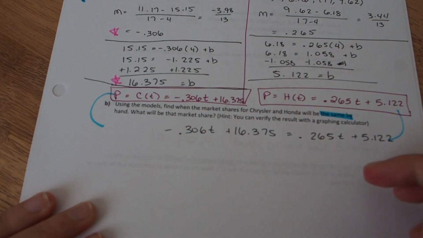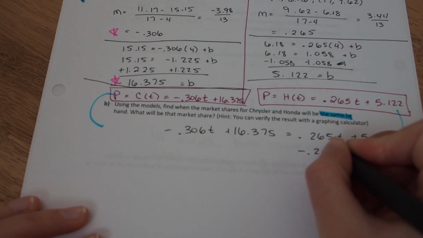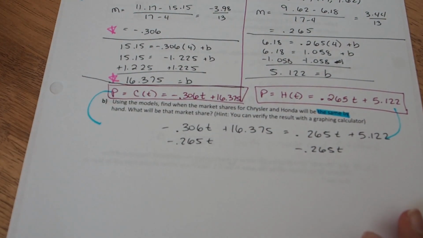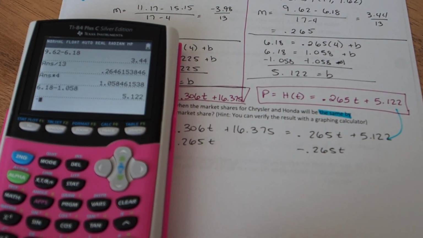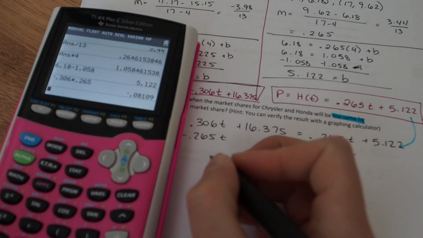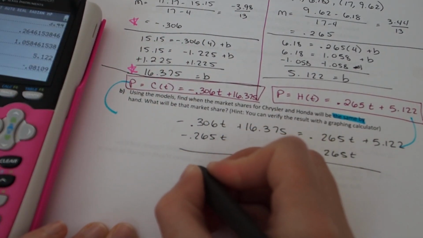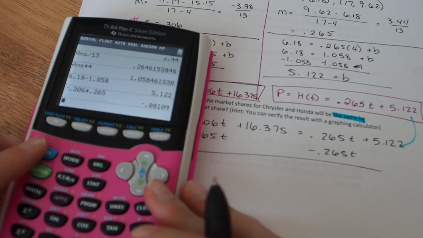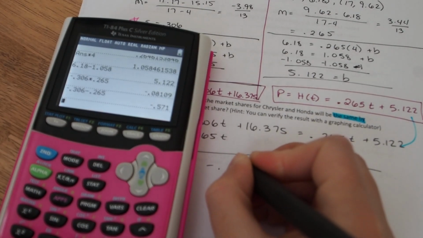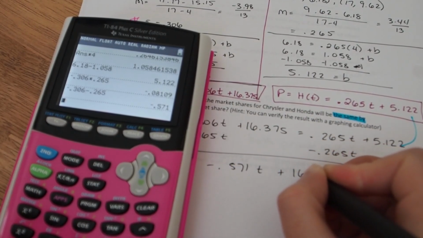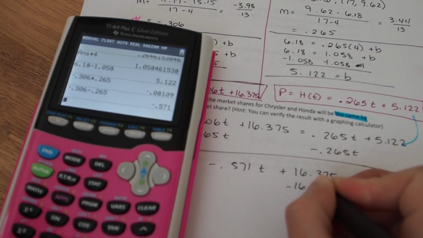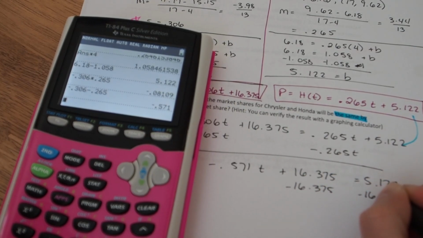Let's get all our t's on the same side. Let's say we go ahead and subtract negative 0.265t from both sides. That gives us negative 0.306 minus 0.265 gives me negative... I accidentally multiplied, I better try that again. Subtract gives me negative 0.571t plus 16.375 equals 5.122, and I need to subtract the 16.375 to get the t's by themselves on a side.